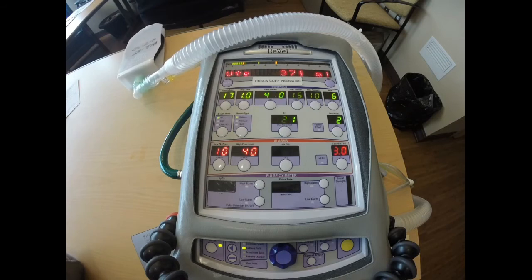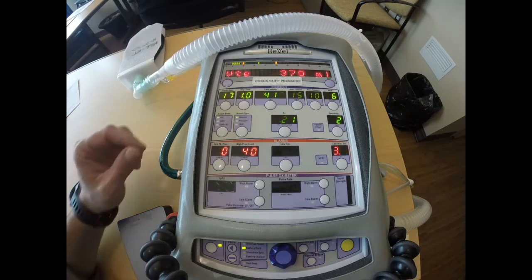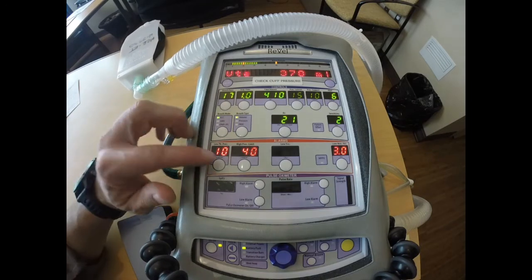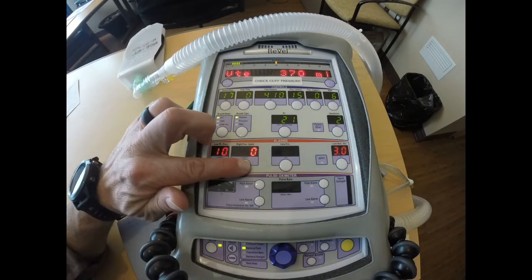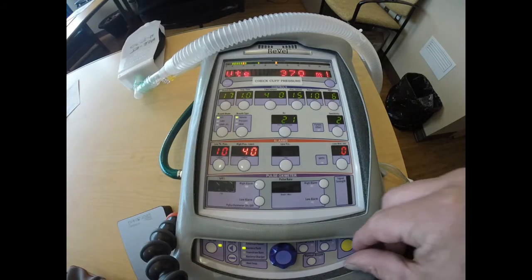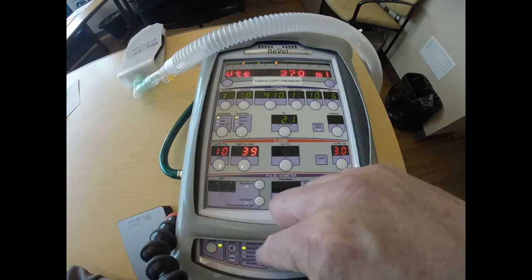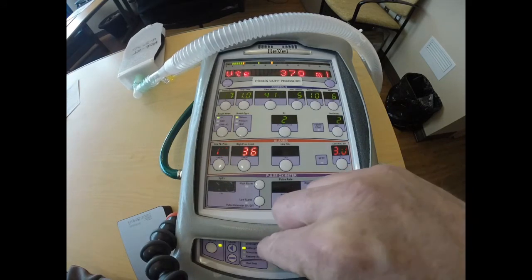So let's say that their plateau pressure is 30. I know that a plateau pressure greater than 30 is concerning. I know that a peak inspiratory pressure greater than 40 that is consistent is also concerning. So I'm going to say that their plateau pressure is 30, and I'm going to choose to deliver my upper limit of 5 above that, and that will be 35.